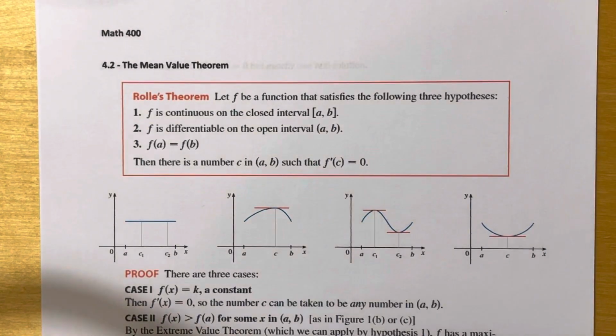All right, so we're in section 4.2 now. In 4.2, we're introducing the mean value theorem, which is actually one of two existence theorems in this section, and the last two existence theorems that we talk about in Calculus 1. So again, existence theorems are theorems that guarantee the existence of something without necessarily showing you how to find it.